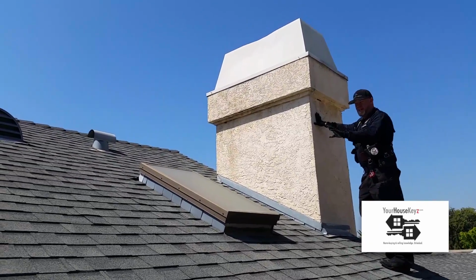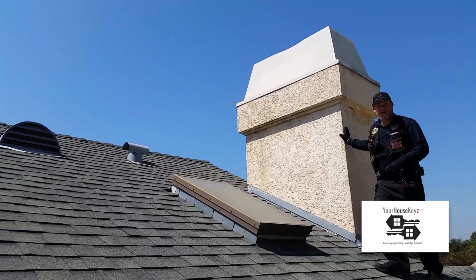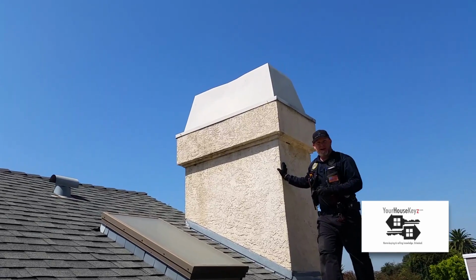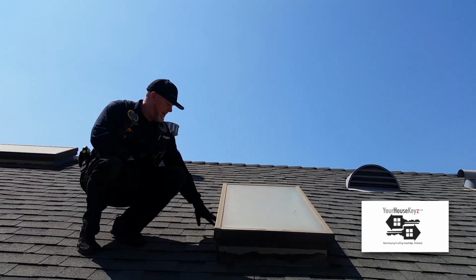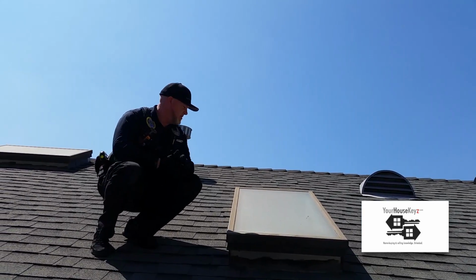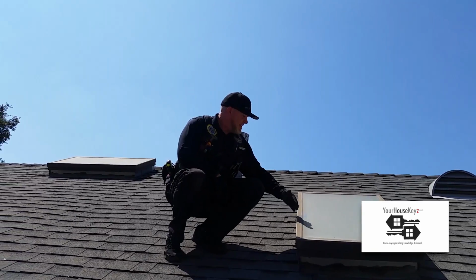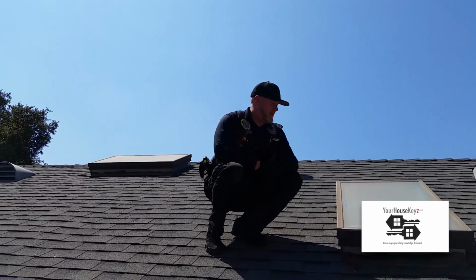We're also going to look at the skylights, make sure there's no significant cracking or any need for additional mastic maintenance around them. There's no significant cracking. The flashing seems to be installed properly. There's no evidence of leakage at these. They're dirty, which is expected for being outside.